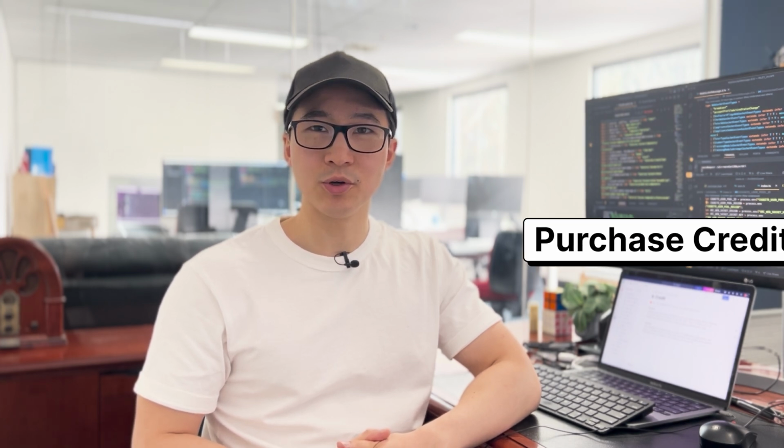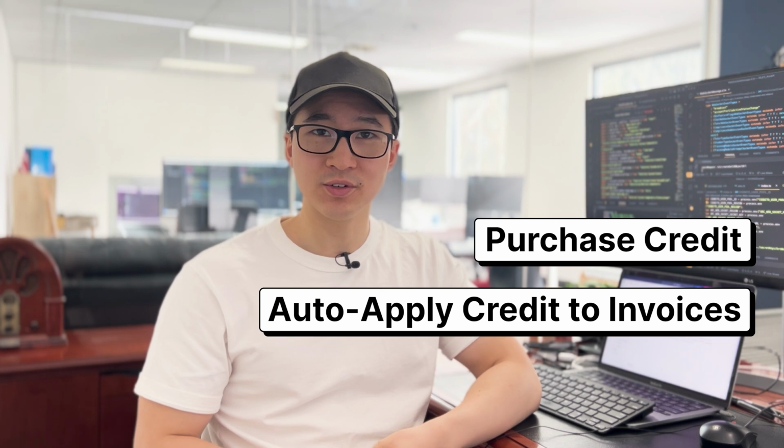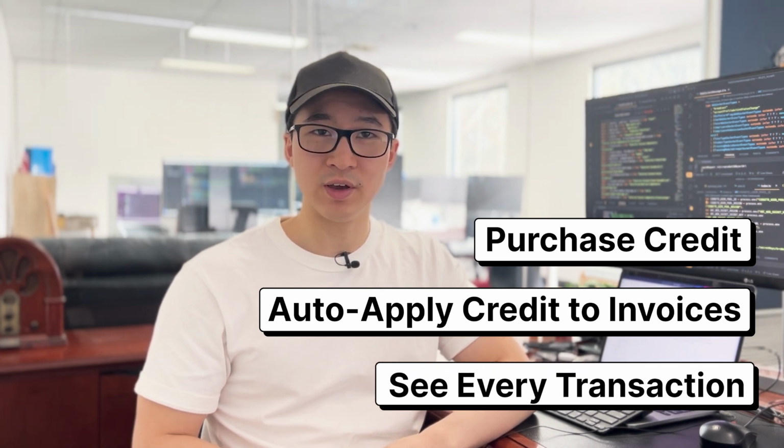The Credit feature in ArcPlatforms helps you monitor and manage student credit balances effortlessly. You can allow clients to purchase credit, automatically apply available credit to outstanding invoices, and have full visibility of every transaction. Let's dive into this.